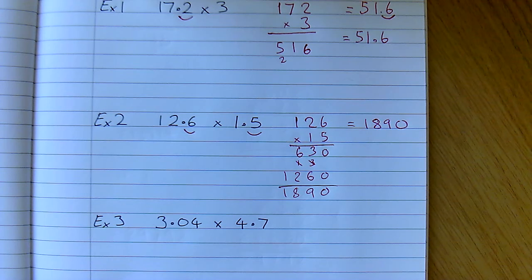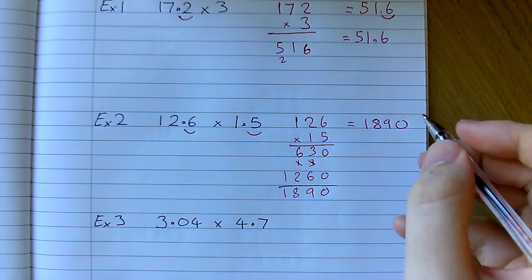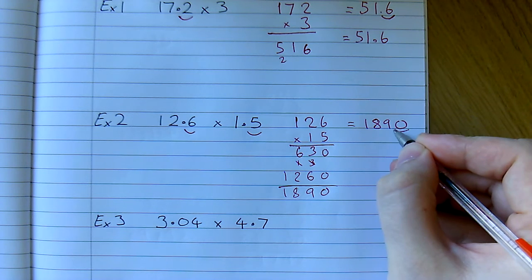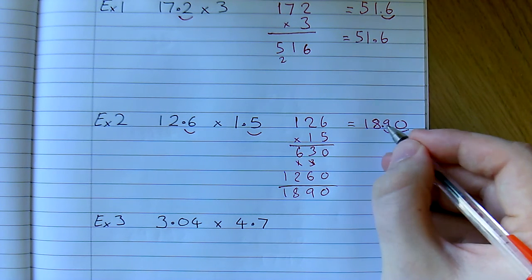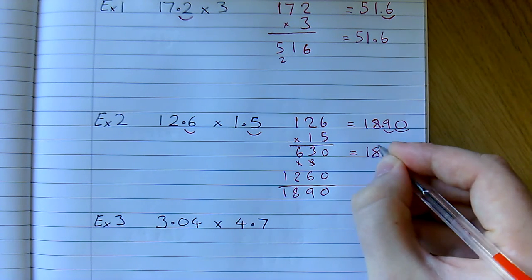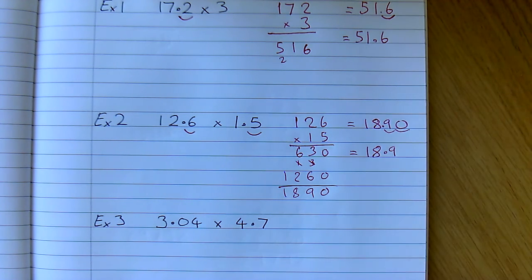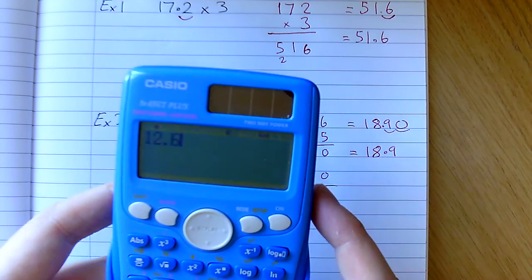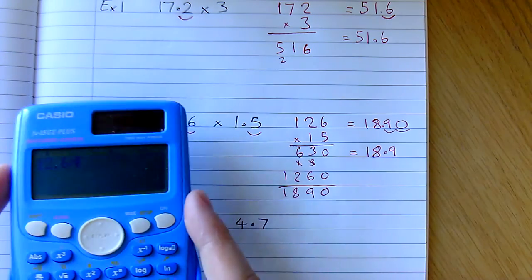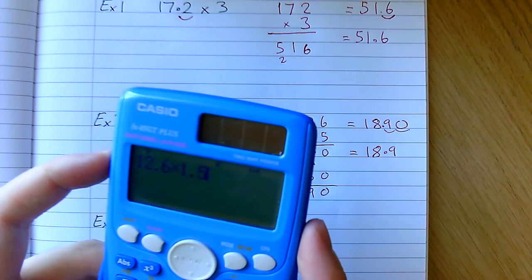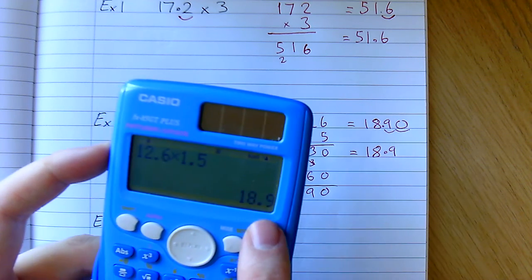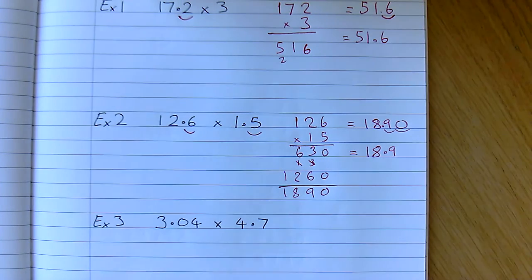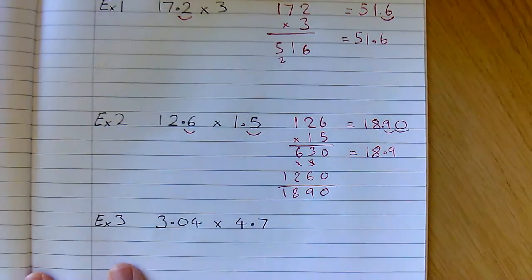Now obviously in this question I removed two decimal places, so I need to put them back in, and I'm going to start from the right hand side. So 1 and 2. So my decimal point is going to go here. So my answer is 18.9. I don't really need the 0 to be after that because it has no bearing on my answer. So 12.6 times 1.5, 18.9. So again, it's a quick trick to make this quite straightforward.